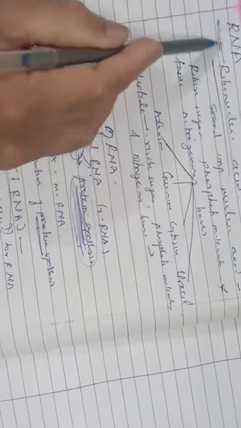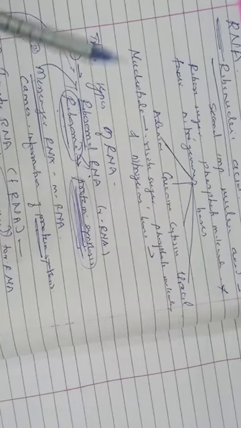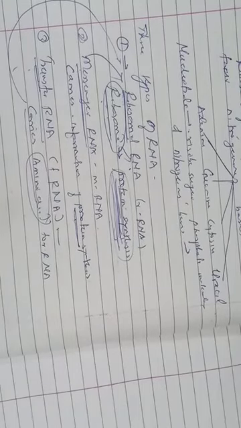In this way, RNA is the second important nucleic acid present in the body. Okay. Next period we will see Mendel's experiments, which show how characteristics are transferred by using chromosomes from one generation to the other generation.